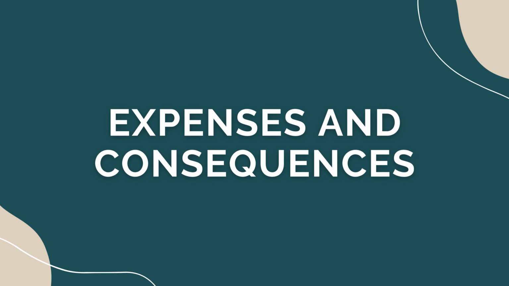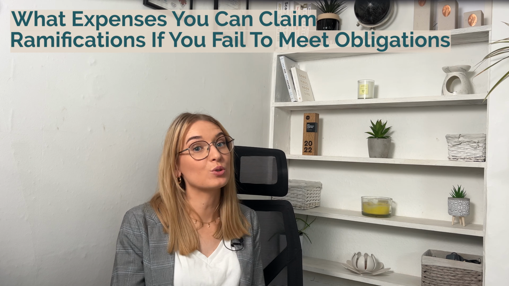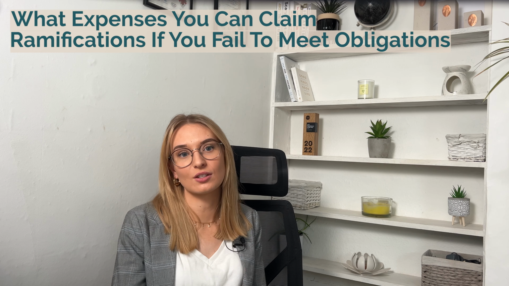Expenses and consequences. Understanding allowable expenses and the consequences of non-compliance is crucial under CIS. So let's explore what expenses you can claim and the potential ramifications if you fail to meet your CIS obligations.